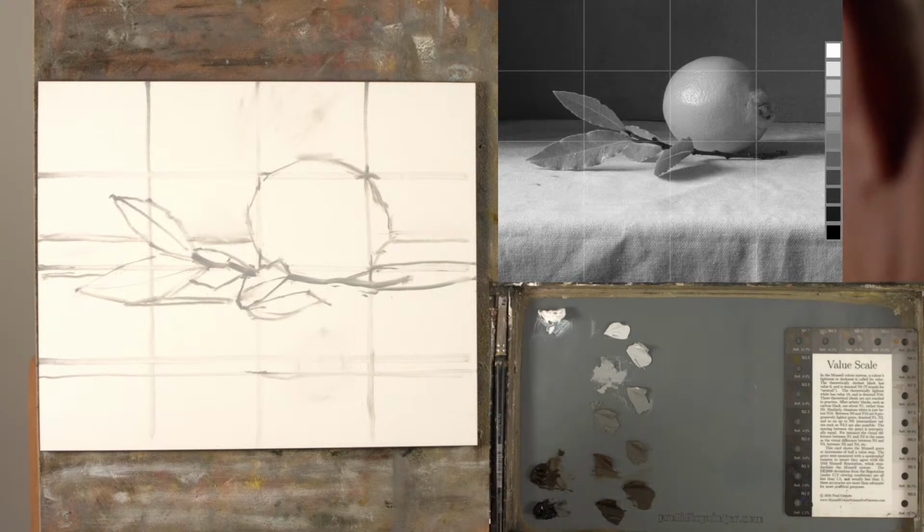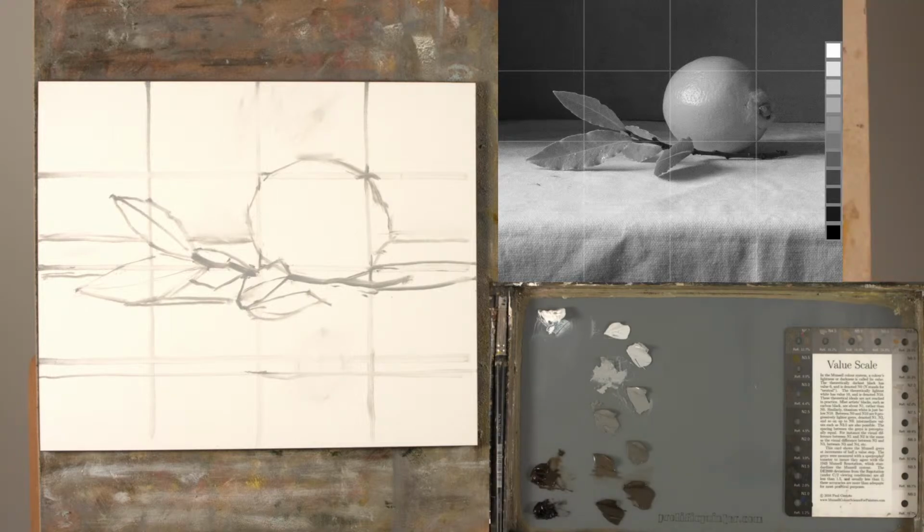Personally, I probably wouldn't even bother putting that in at this stage, because it's not going to show us form. It's compositionally important, you could say, but it's not going to show us form.